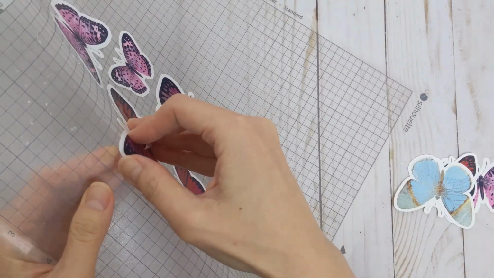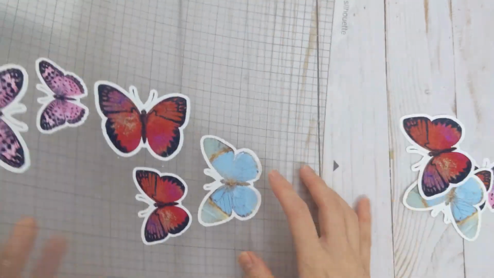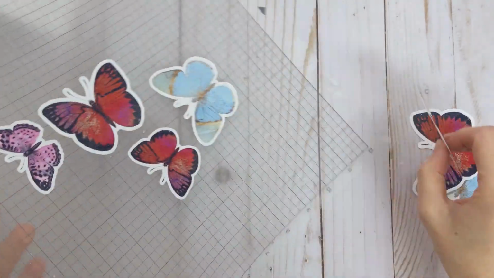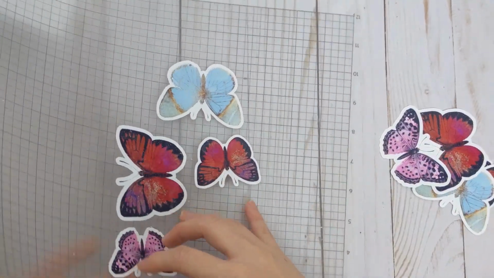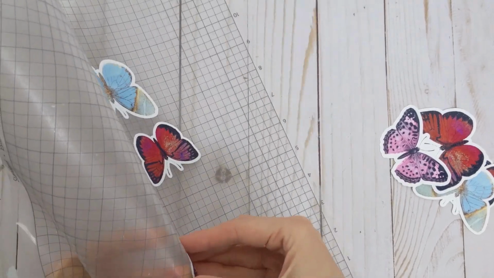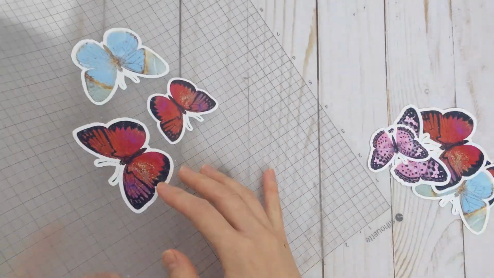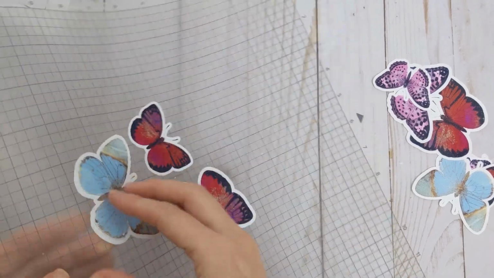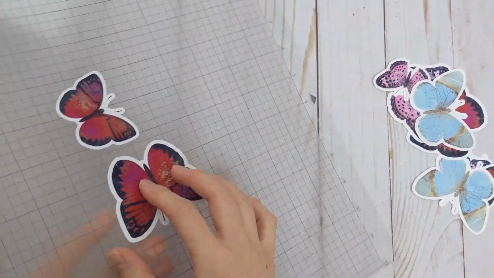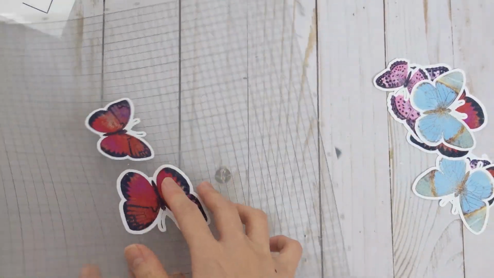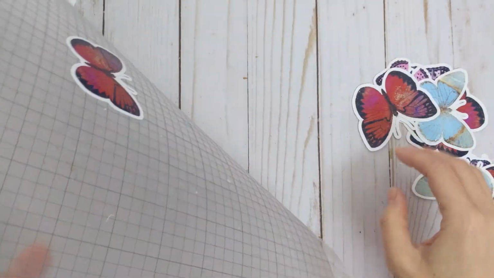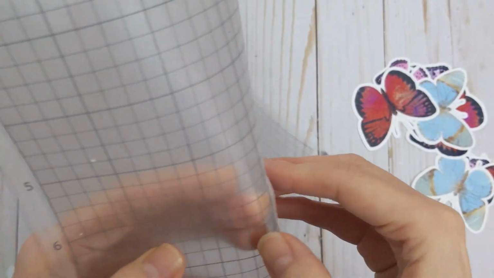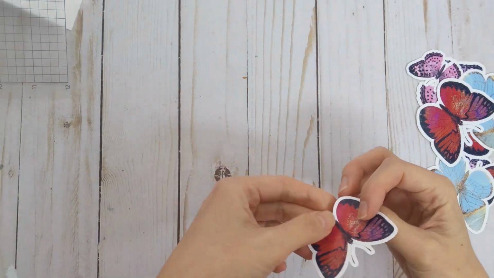You can see that every single one cuts well. Okay.